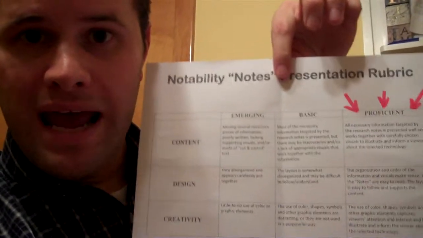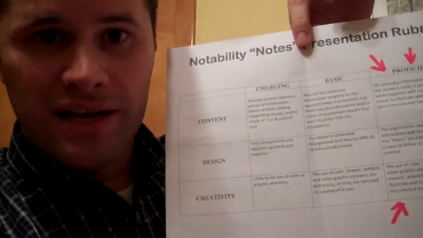Now, as you work on this Notability presentation, you have all of your research, which you did and wrote down on this page titled Age of Exploration, Navigational Technology Research Notes. Use this rubric that you will be receiving in class, if you haven't already been given it by Mr. Tincher, to guide you as to what you should have on your presentation.